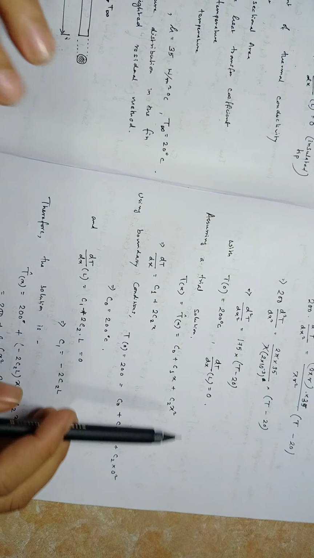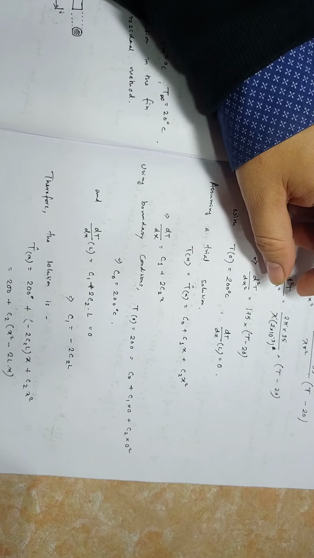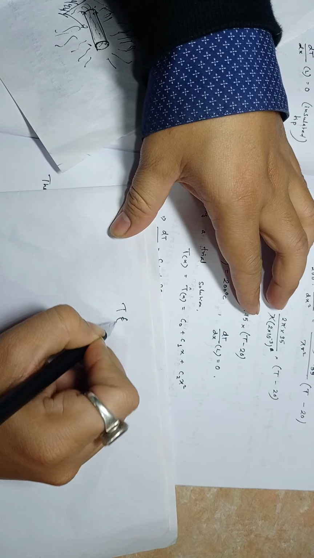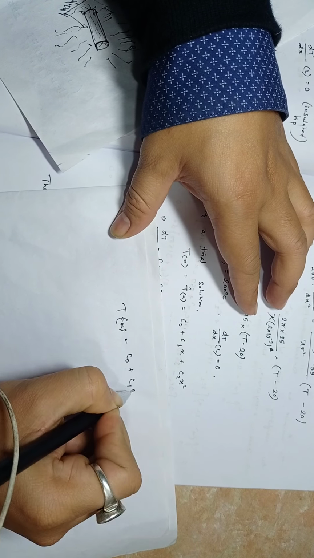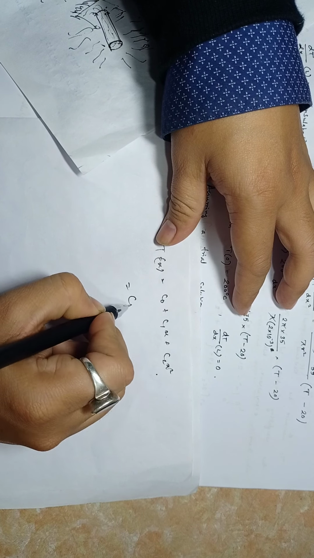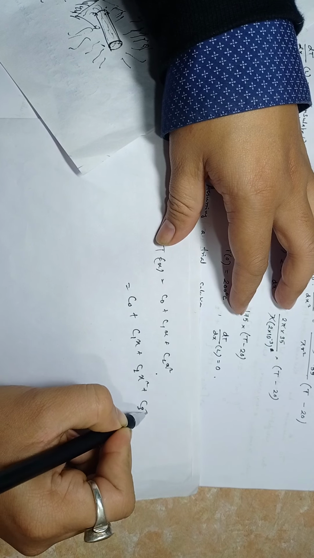For this problem we can take a trial function starting with this: T of x is equal to c0 plus c1x plus c2x square. We can also take it as c0 plus c1x plus c2x square plus c3x cube.